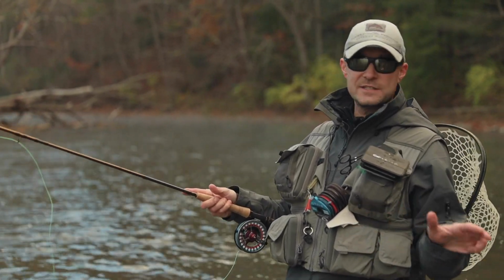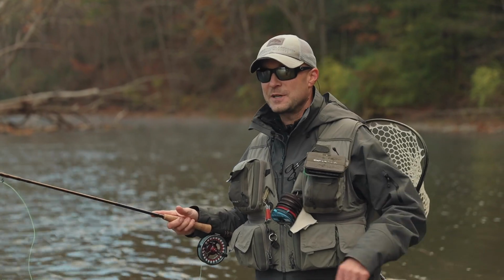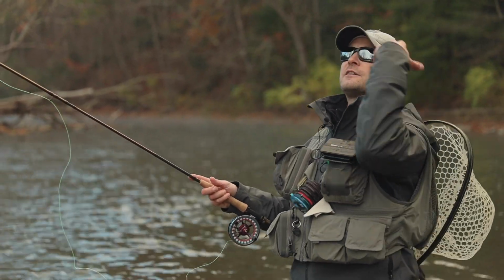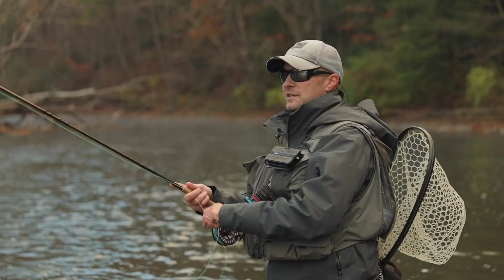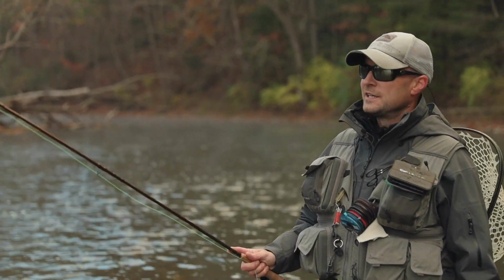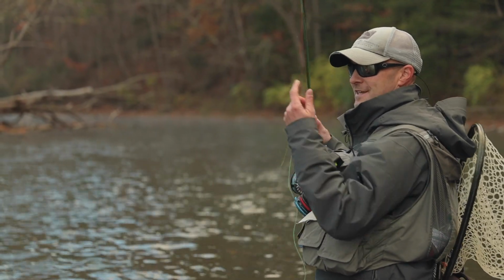This butt section is not 6 pound monofilament. 6 pound would just kind of collapse. You could get it out there, but you'd lose a lot of accuracy. Things get floppy when you start doing that. So the butt section is, and today it's 30 feet.